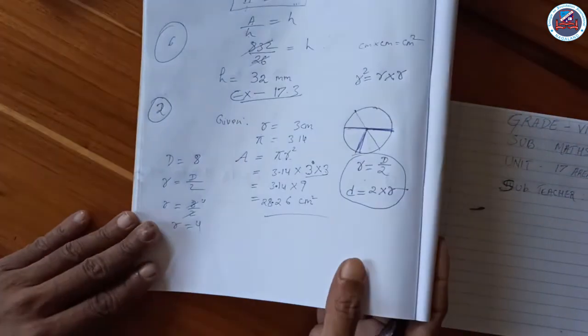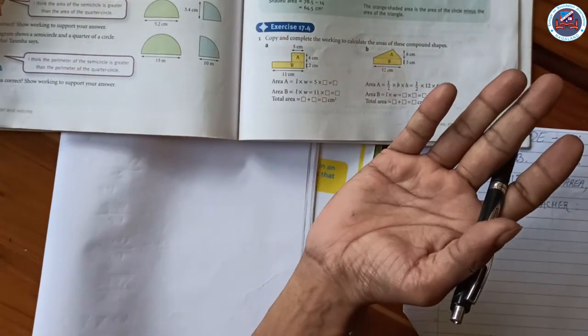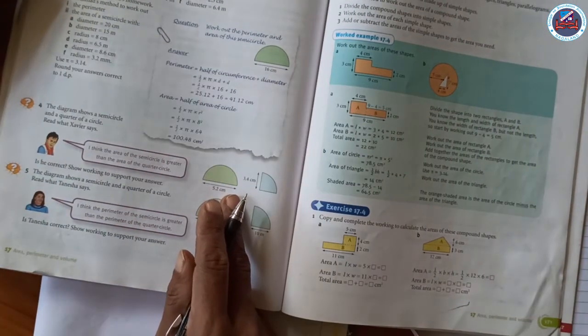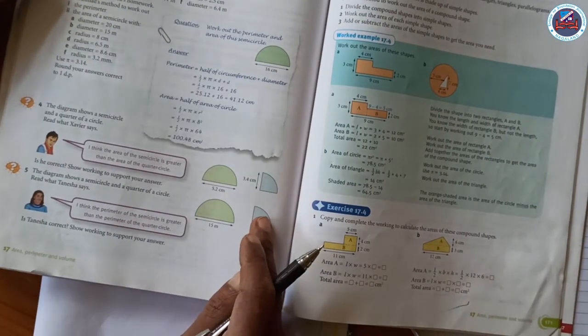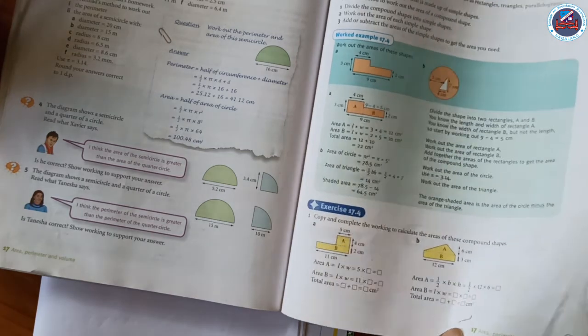Okay? You try the rest. It's so simple. You can try all. It's very simple. And the formulas I have given in the PPT. You check the formula. Formula of semicircle, quarter circle, everything is there. You just go through it.